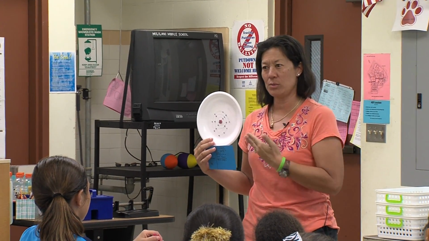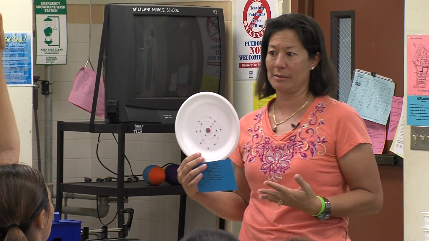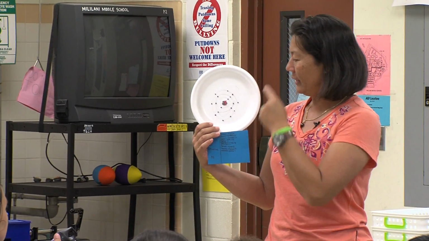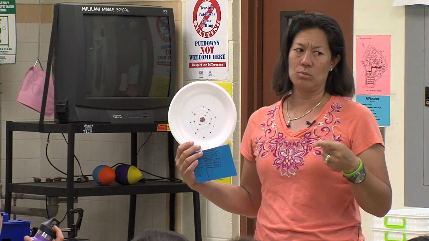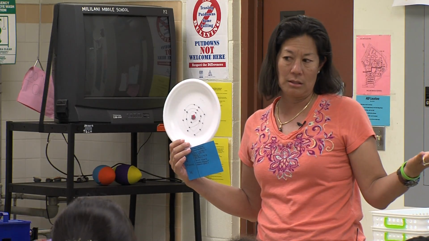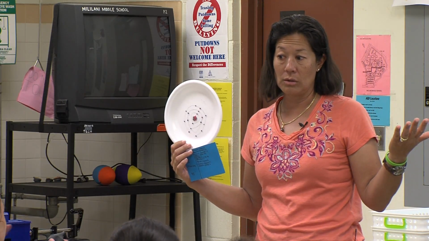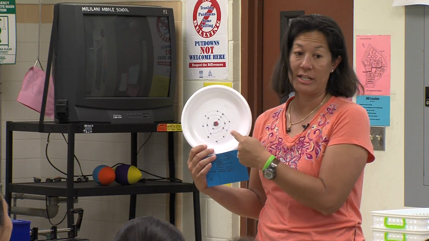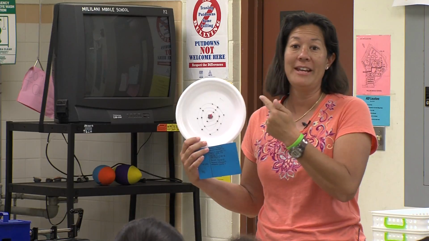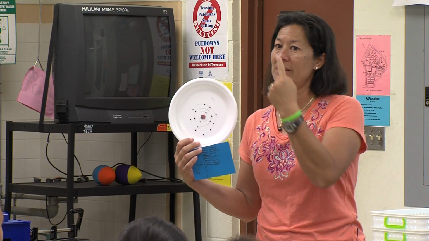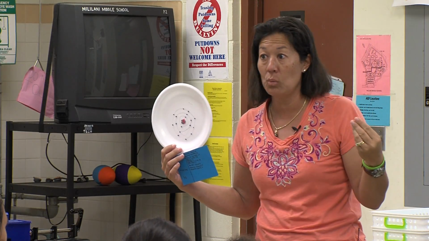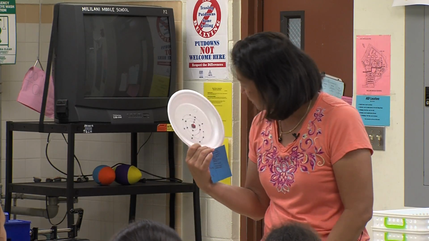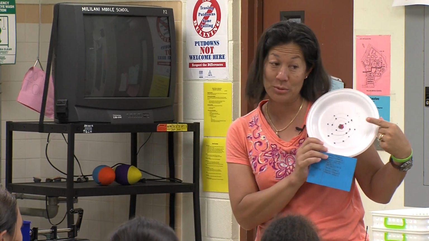Now, what made this one not as great as it could be? Dagny? The electrons are bigger than the protons and neutrons. Okay, well, what's wrong with that? The electrons are 1/2000th of an AMU. Okay, so the electrons are actually 1/2000th of an AMU. Which one of these particles is supposed to be 1 AMU? Maya? The proton.